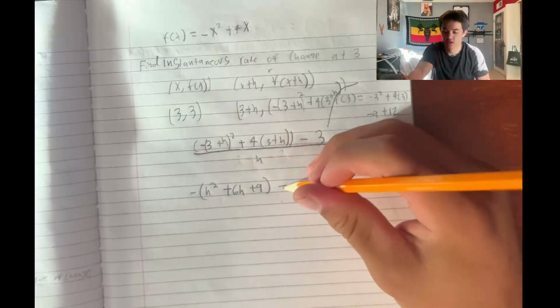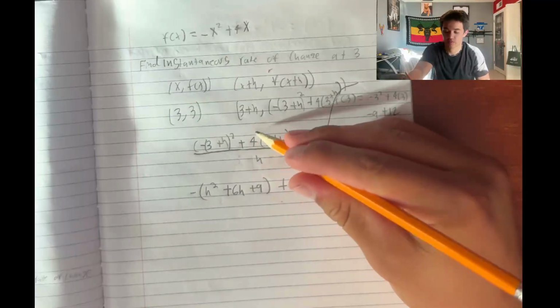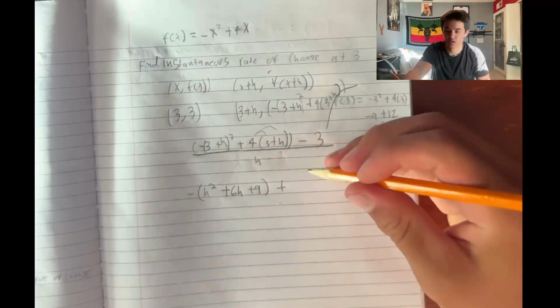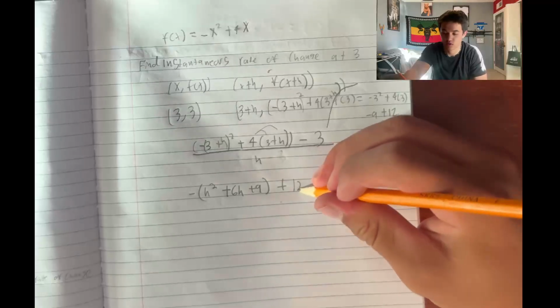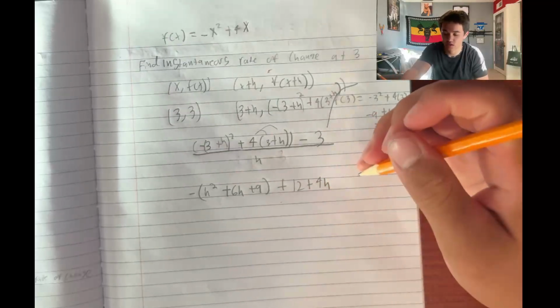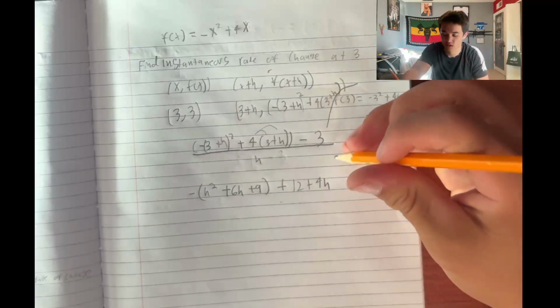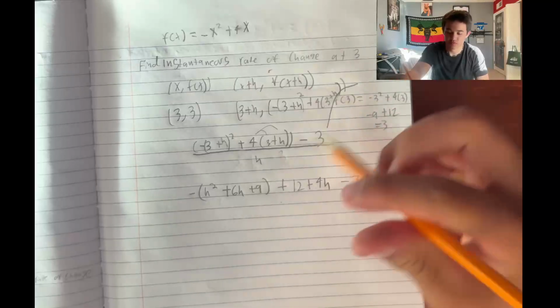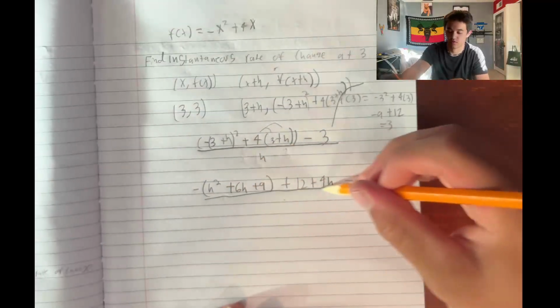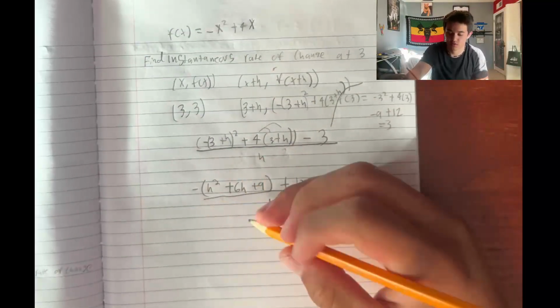We got over here plus, we can spread out this 4 into here and here. So this turns into 12 plus 4h, and then just minus 3. Then this is all over h. Then we can also distribute that negative.